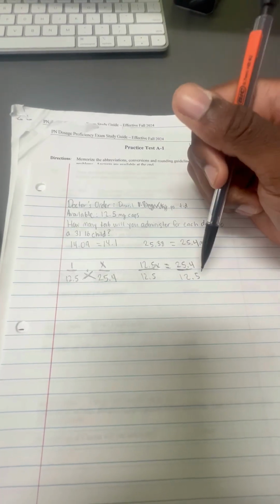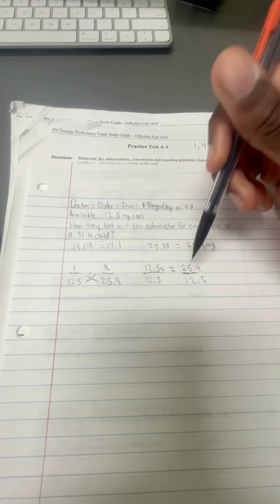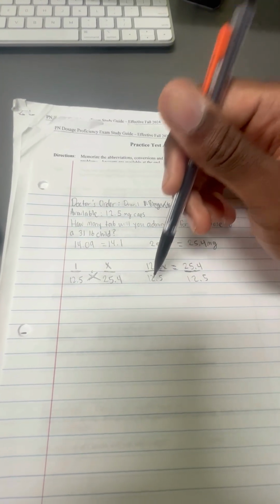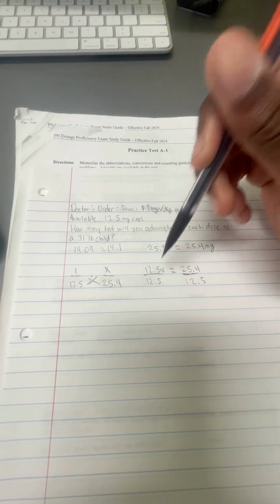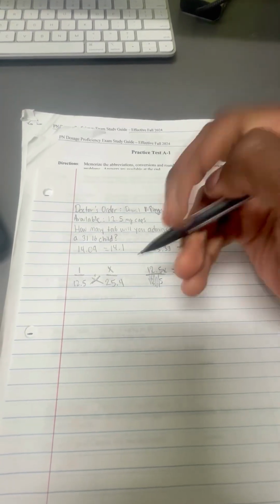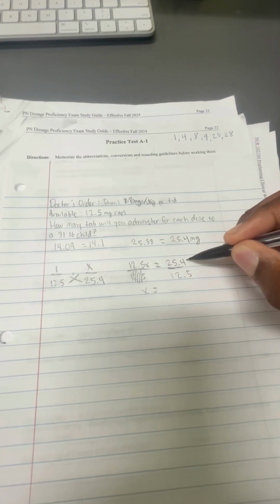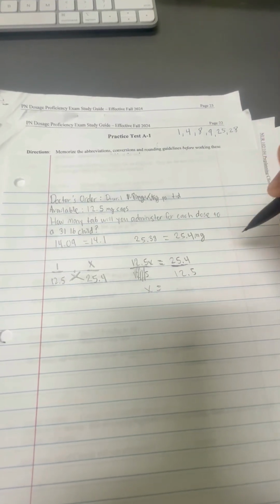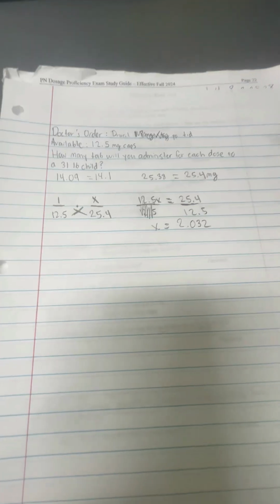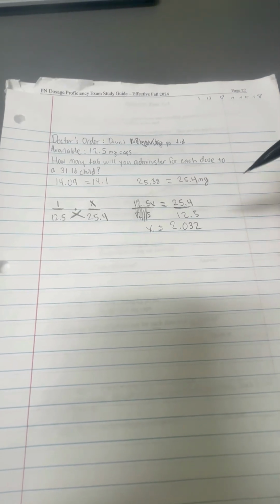Whatever you do to one side, you do to the other. So we got 12.5x equals 25.4. You divide by 12.5, this cancels this out. So you just have x. And the number that goes here will be whatever you get after you divide 25.4 by 12.5. So after dividing, you should get 2.032.